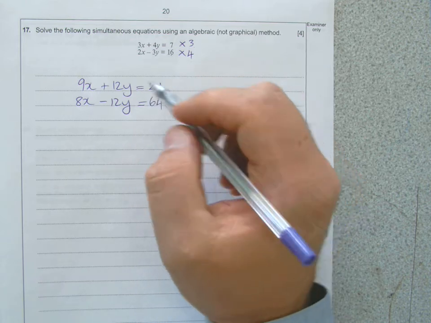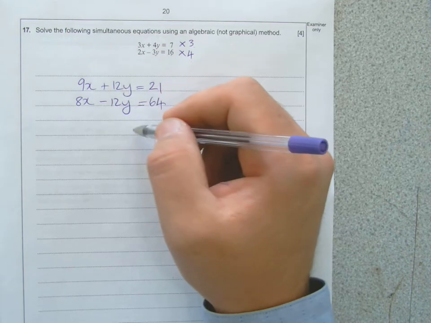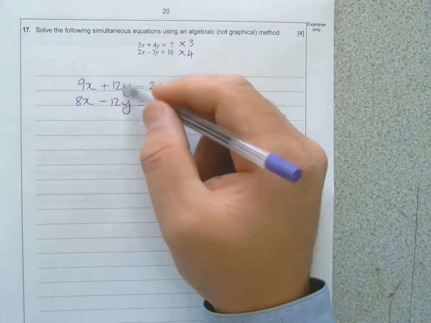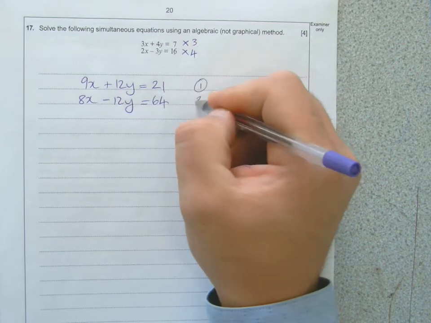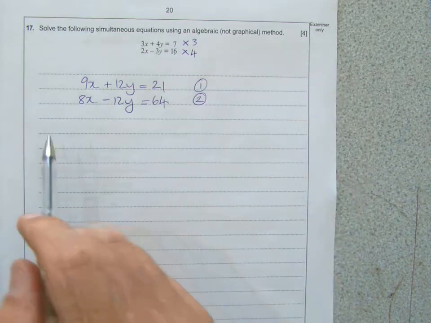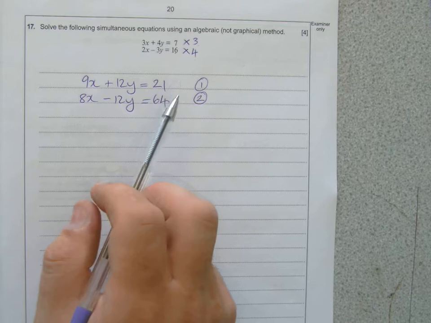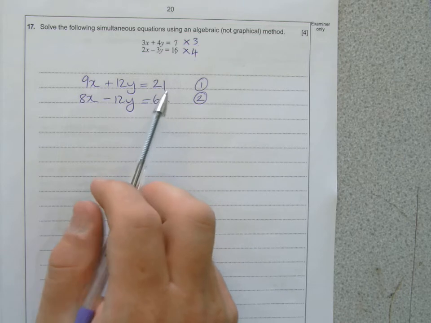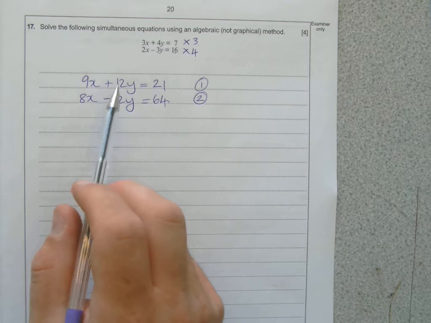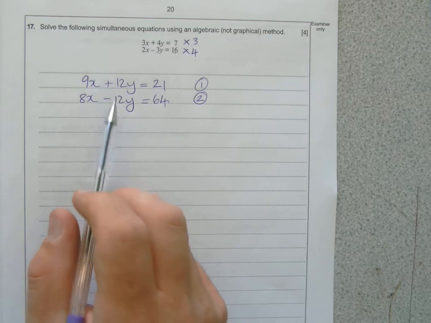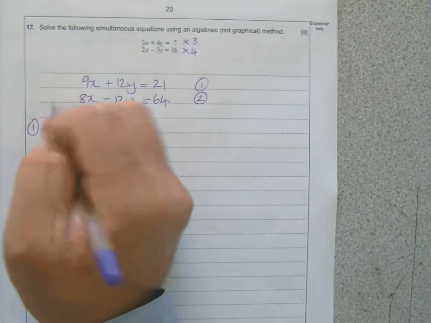Now I've got two equations, but you notice this time now, my y's are the same, okay? My y's are the same, and that's really going to help me. What I'll do maybe is I'll call this equation 1, and I'll call this equation 2, right? And what I'm going to do, I've got to decide now whether I add the equations or I take them away, okay? If I add them, the 12y's will disappear, if you think about it. Let me show you. If I do 1 plus 2, okay?